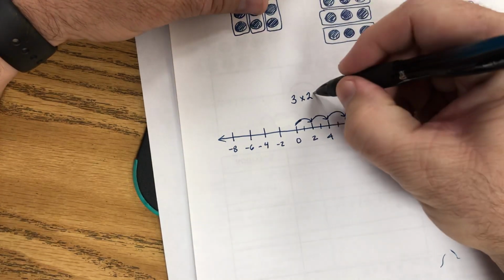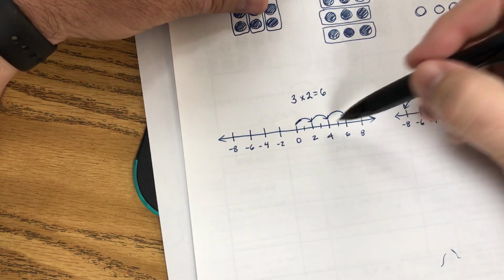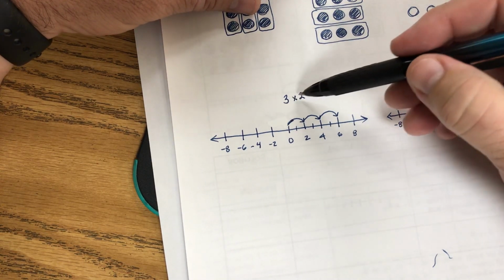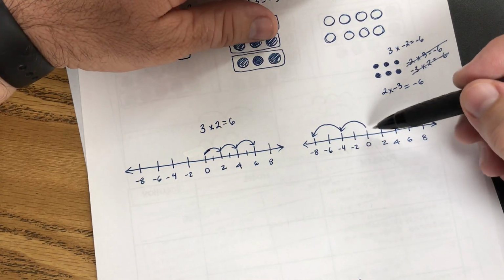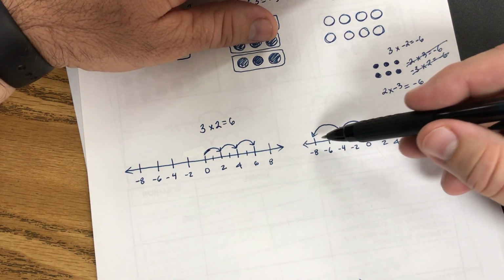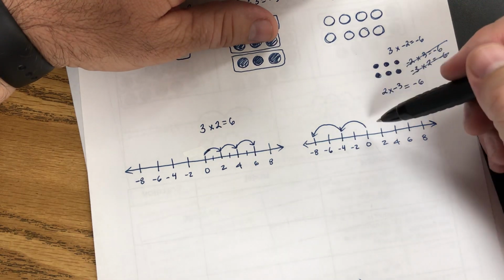So we know that 3 times 2 is 6. So this model goes with 3 times 2 is 6. If you look at this one, you can tell we're going to have a negative answer because we're ending up on the negative side here, but you can't do negative jumps.